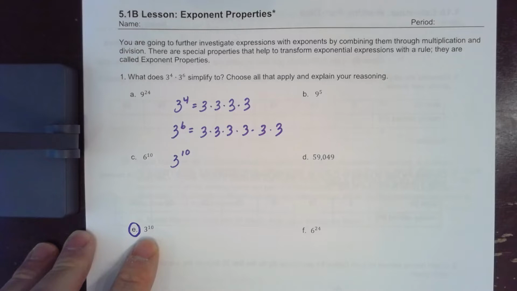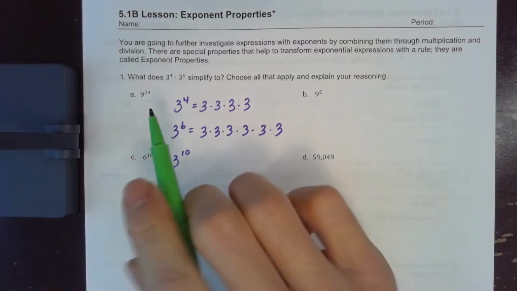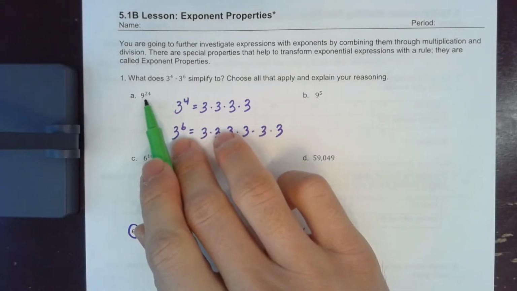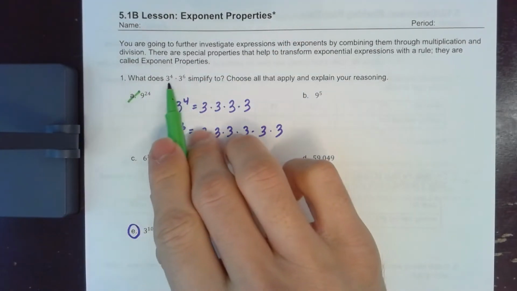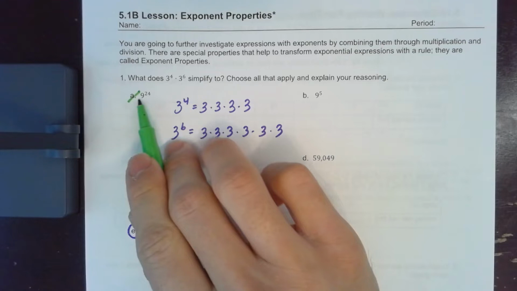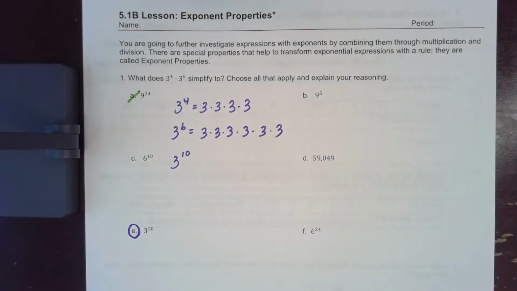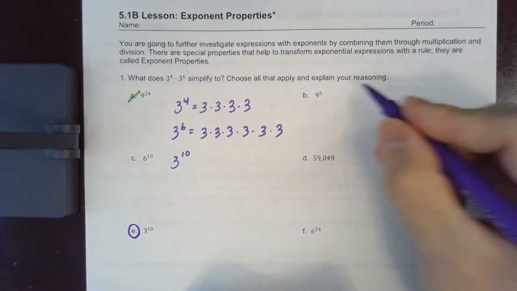I'm going to use process of elimination to help me out. 9 to the 24th power. I know that's interesting, but that's a very, very large number, so there's no way that this could be true. I can see why they did that. 3 times 3 is 9, 4 times 6 is 24, but no, that's not correct. But is 9 to the fifth correct?